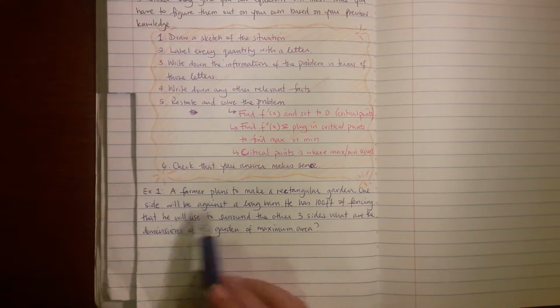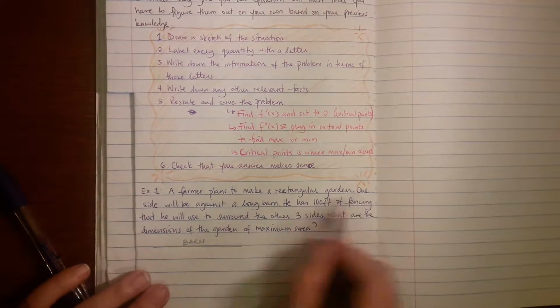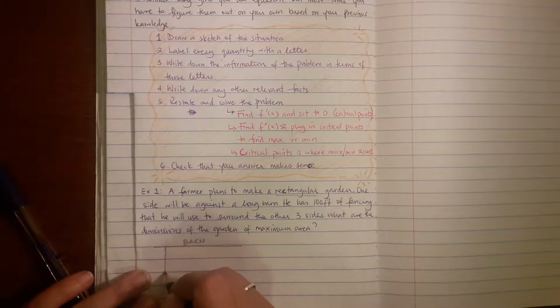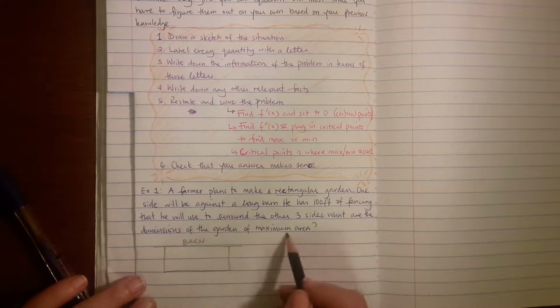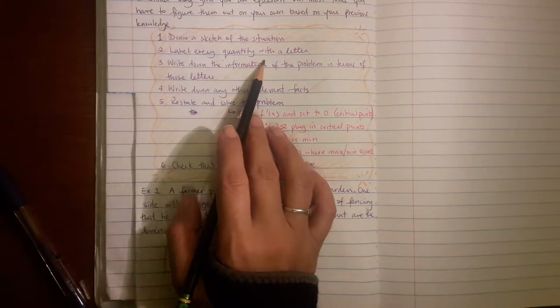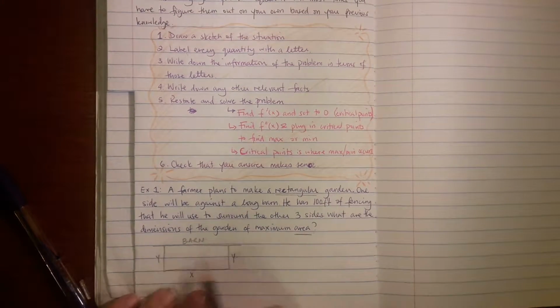First step is draw a sketch of the situation, so let's do this. It's a rectangle garden against the barn. So there's my barn. I'm going to do a rectangle garden. It's leaning across the barn. So there's a rectangle garden across the barn. I'm going to label X and Y. Let Y be what looks like the Y axis, going up and down, and let X be the width of the base.